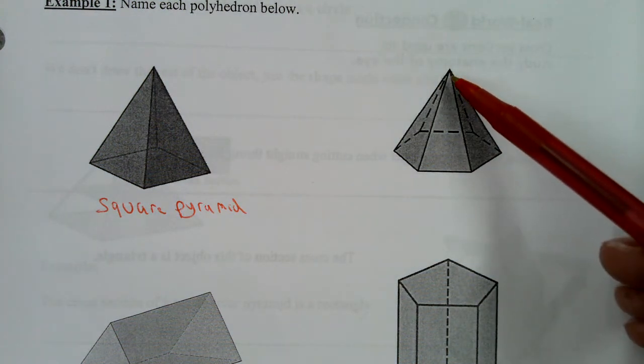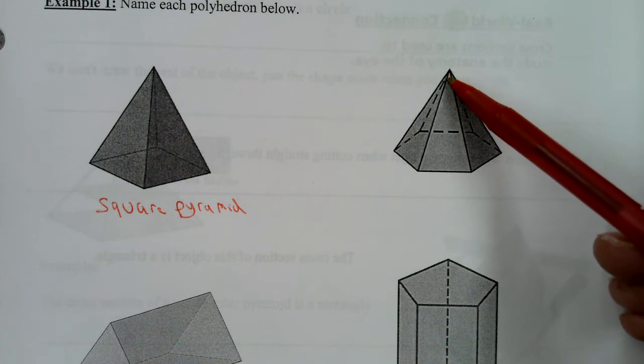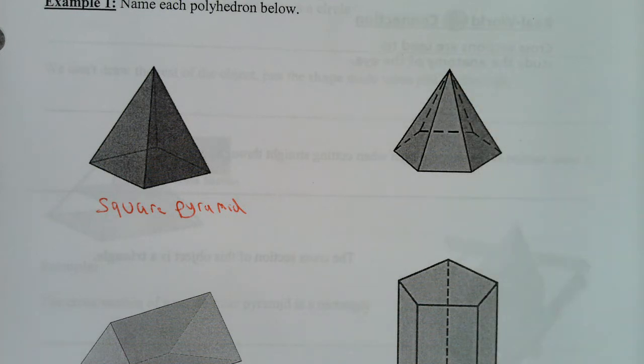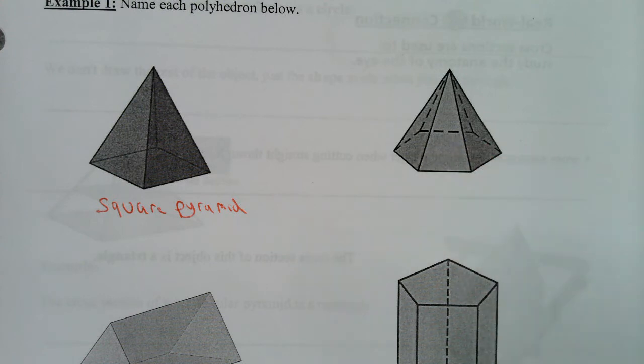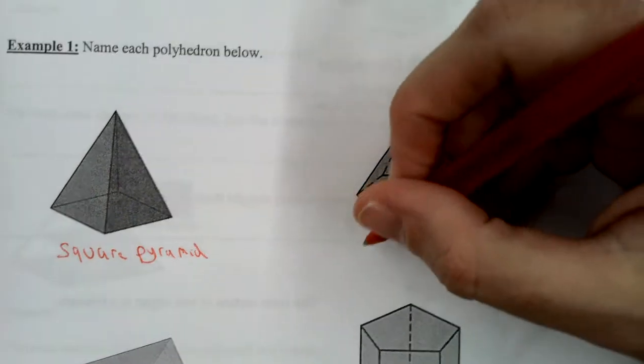Again, this polyhedron comes to a point, so it's a pyramid, and you name it based on the base. So the base is a hexagon, so this is called a hexagonal pyramid.